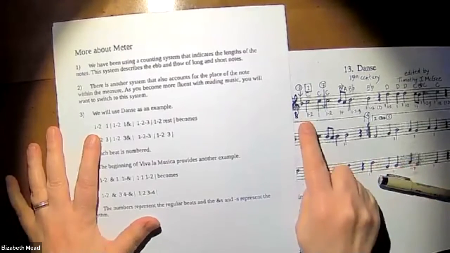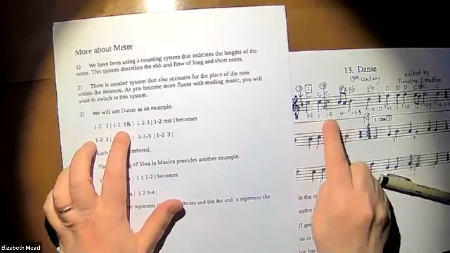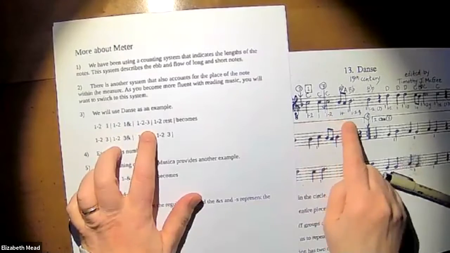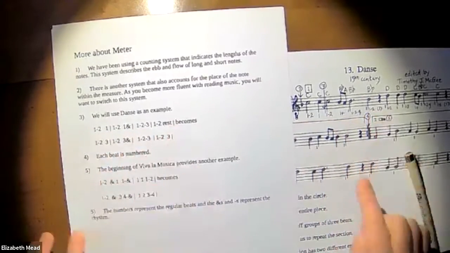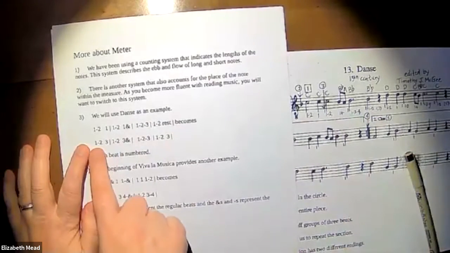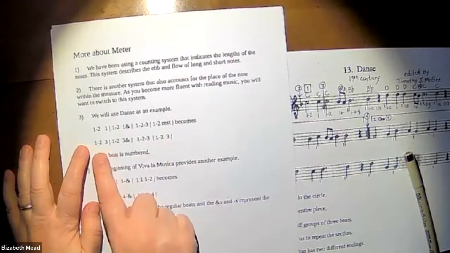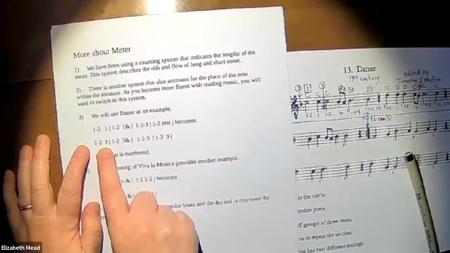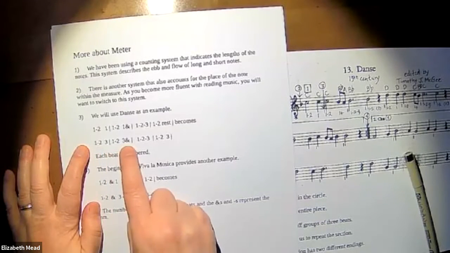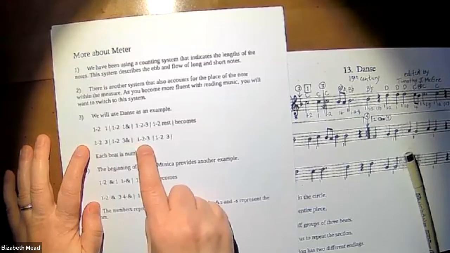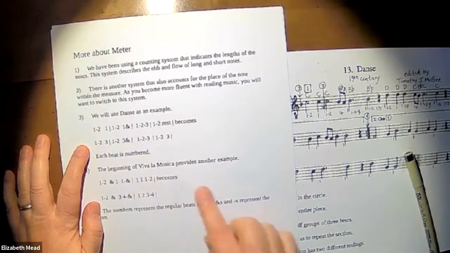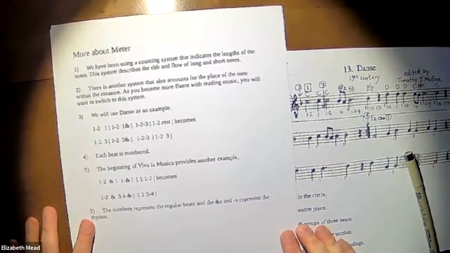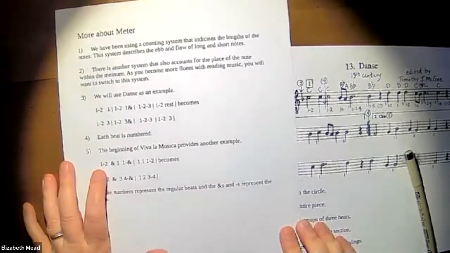Okay, so 1, 2, 1, 1, 2, 1, and 1, 2, 3, 1, 2, rest becomes, notice that I'm going to account for the 3 beats in the measure. 1, 2, 3, 1, 2, 3, and 1, 2, 3, 1, 2, 3. Each beat is numbered. So the beginning of Viva La Musica is another example.